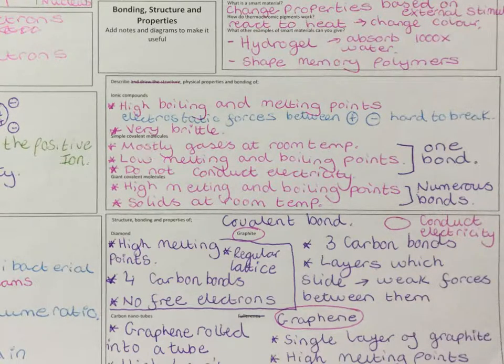Simple covalent molecules, so covalent molecules only contain a couple of elements, are mostly gases at room temperature, with low melting and boiling points because they've got one bond. They do not conduct electricity because there's nothing free to move.